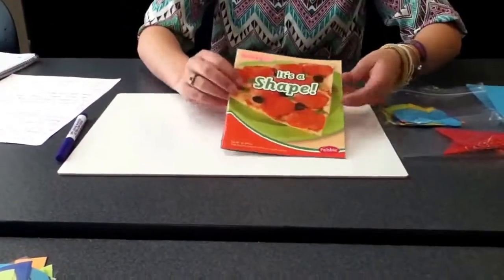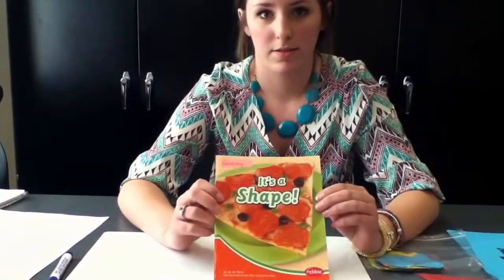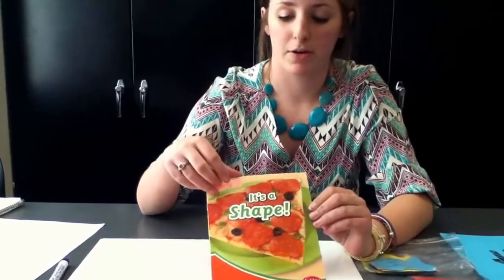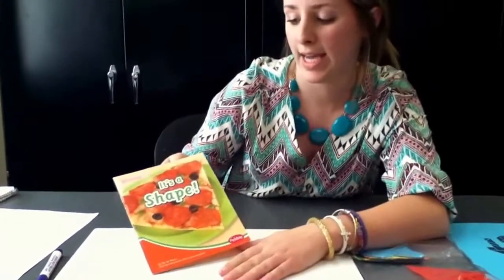So first, I'm going to read a book. It's always fun to bring literature into your lessons for students to be able to better grasp and understand the lesson. This book is called It's a Shape.